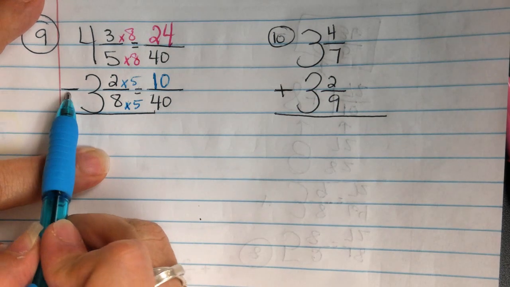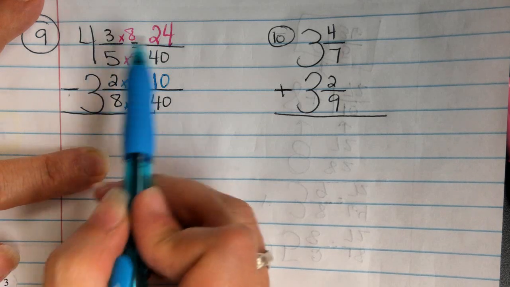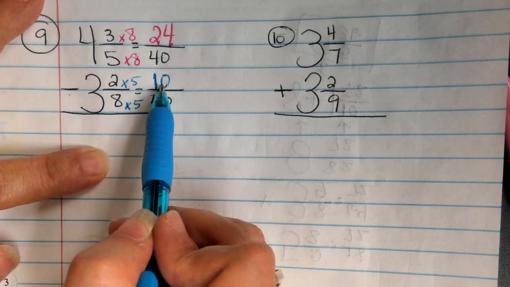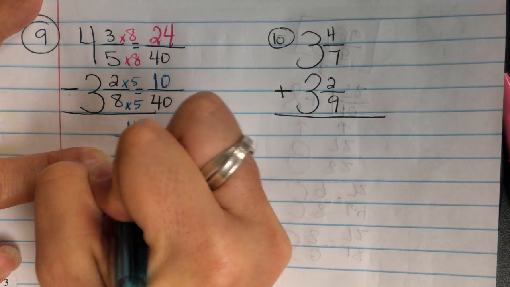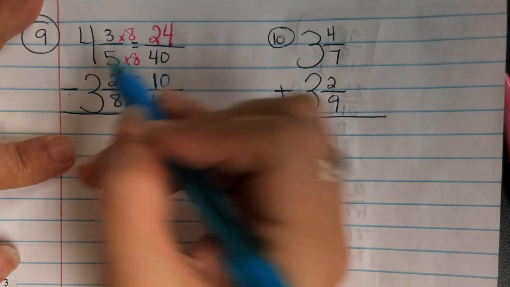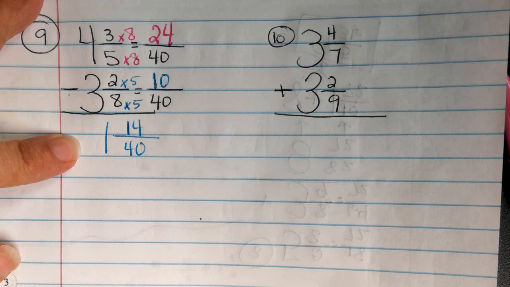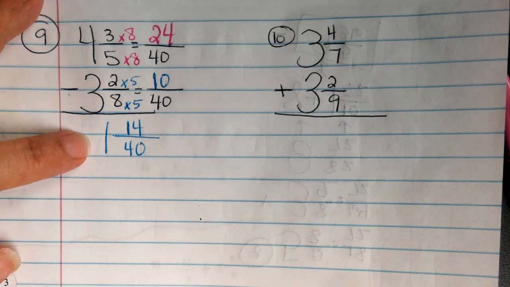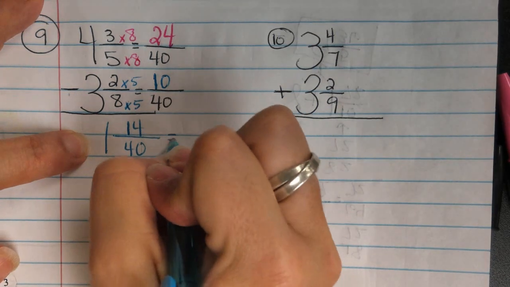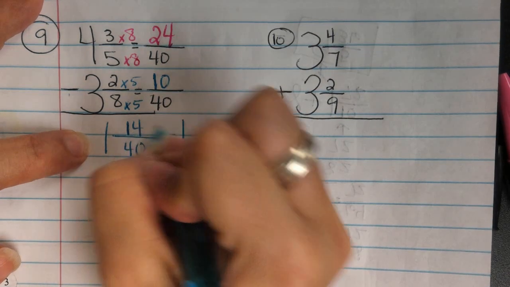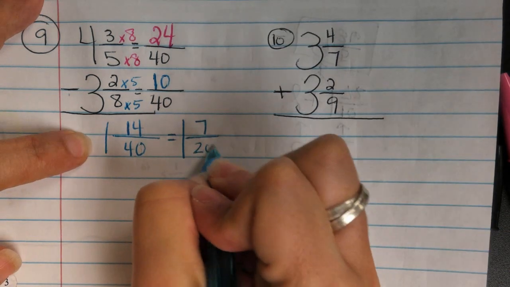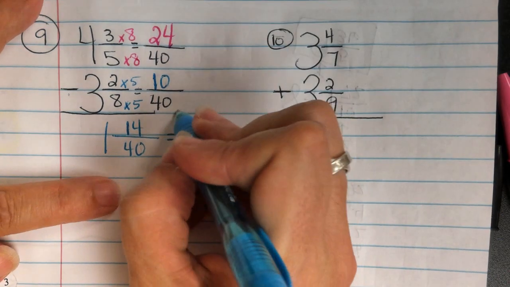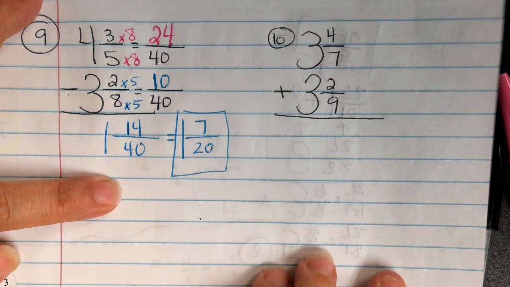Okay, I notice that this one is subtraction. So 24 minus 10 is 14 40ths, and 4 minus 3 is 1. Yes, it simplifies by 2, so divided by 2 would be 7, and that divided by 2 would be 20. And there's the final answer on that one.